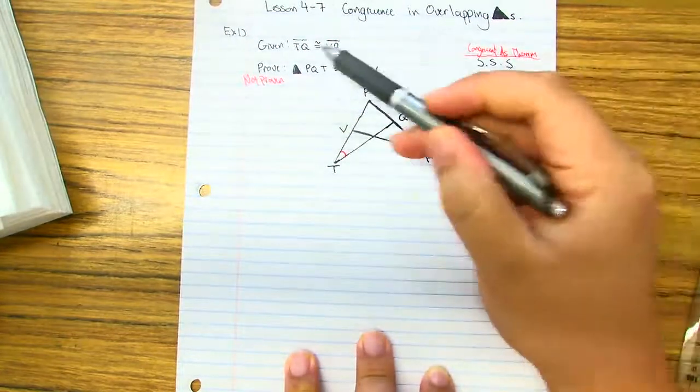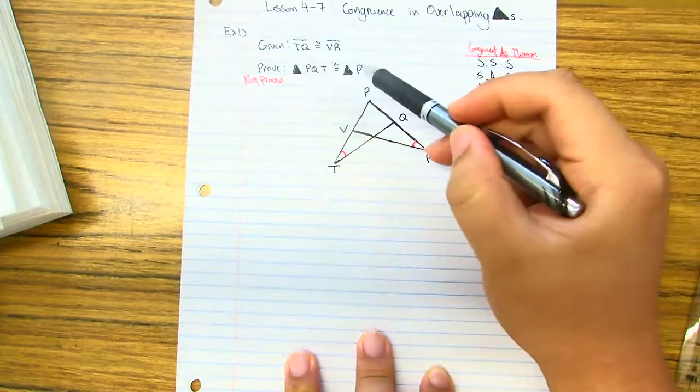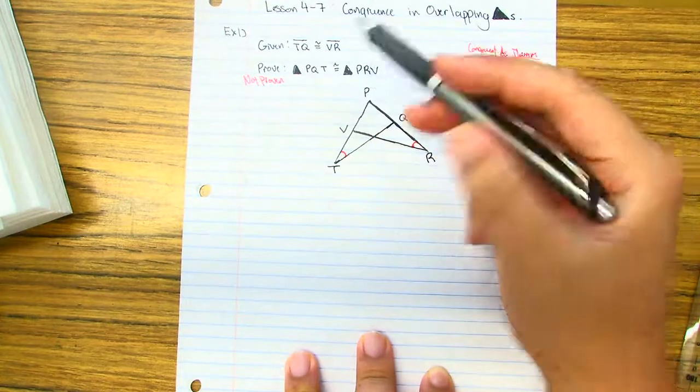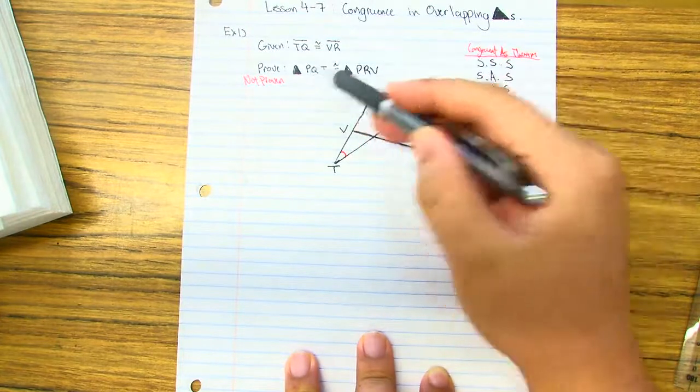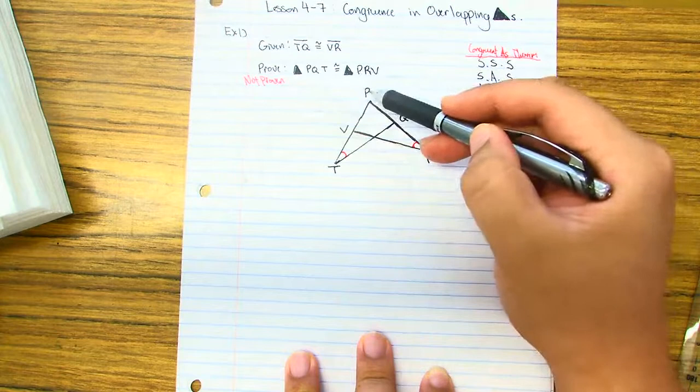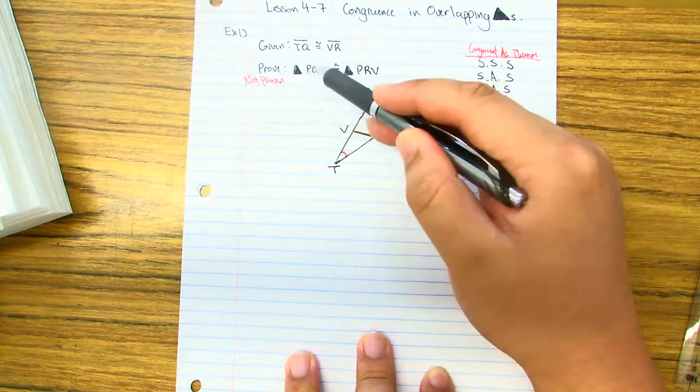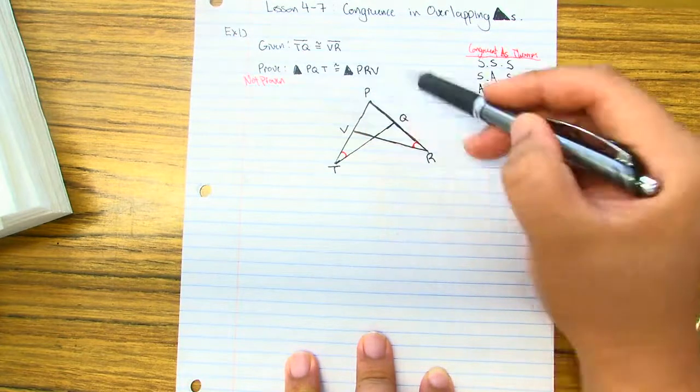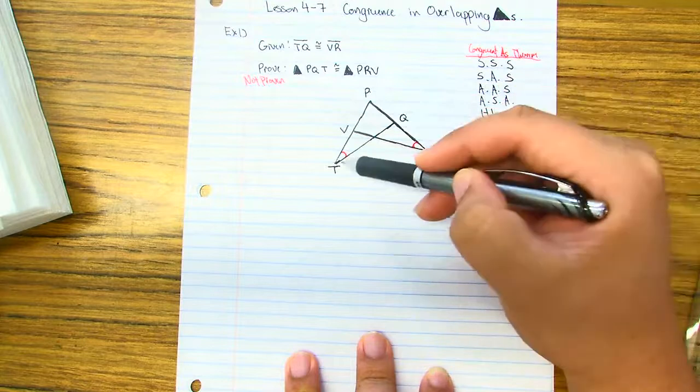Here, you're trying to prove triangle PQT is congruent to triangle PRB. So what I'm going to do is draw PQT separately. Each letter in the triangle is a point in the triangle that I'm going to be drawing.